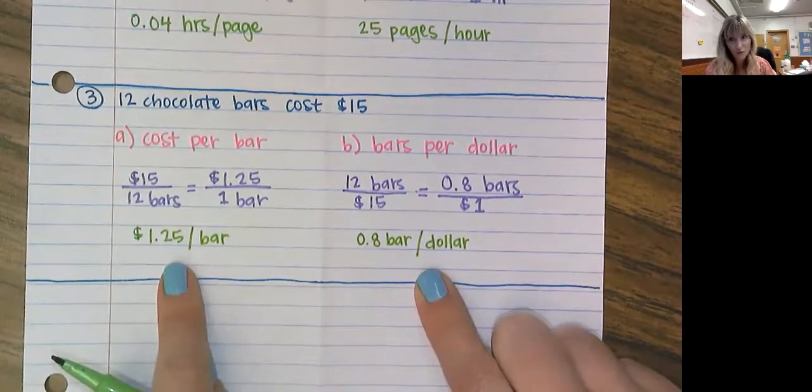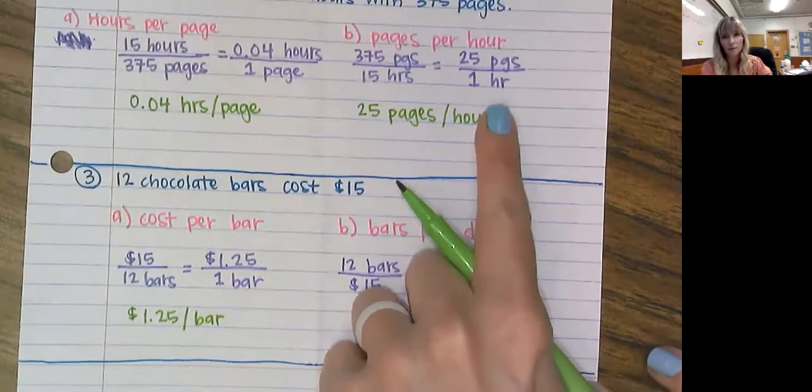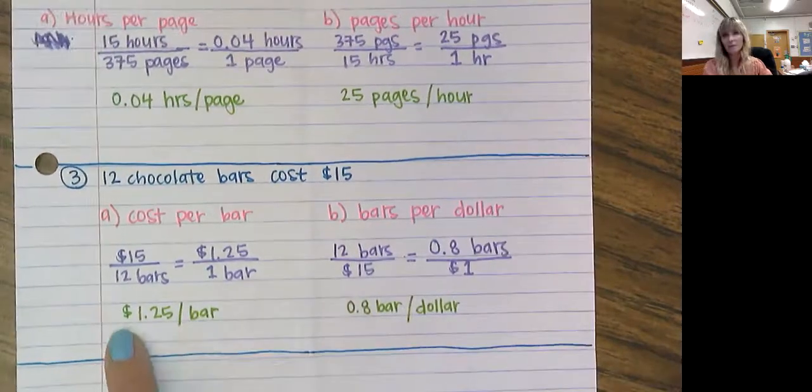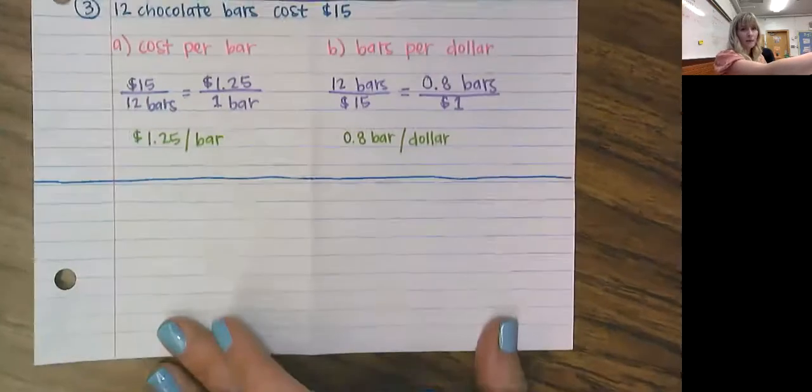So what you'll find as you work through your unit rates, we're calculating them both ways on this, but what you'll find as we move forward is that time almost always goes on the bottom and money almost always goes on the top because that's what we get in real life scenarios and it just sounds more correct to us. Okay, number 4.